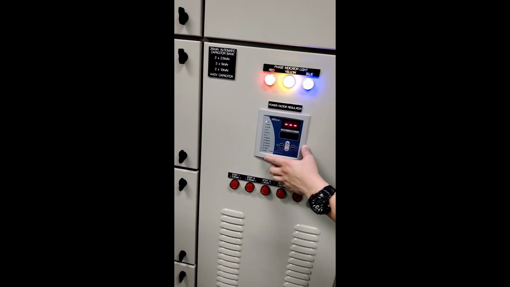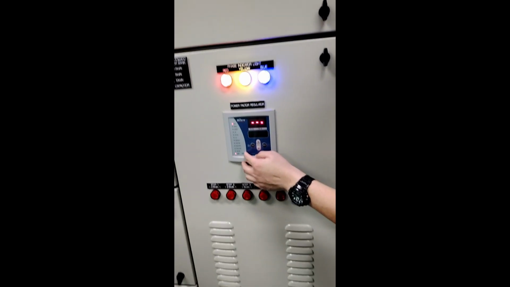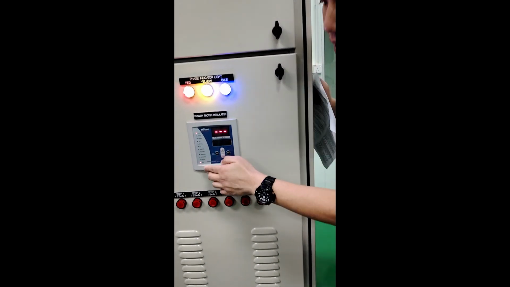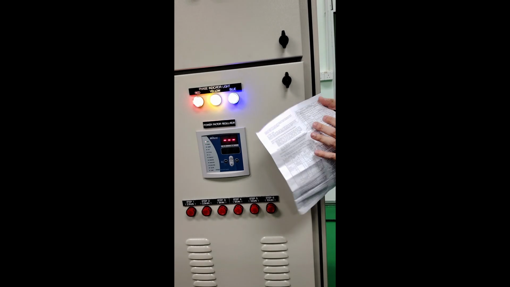Okay, and then the alarm here. So we have gone through the switching program, harmonic THD limit, and then the alarm program here. So we have to refer to here.